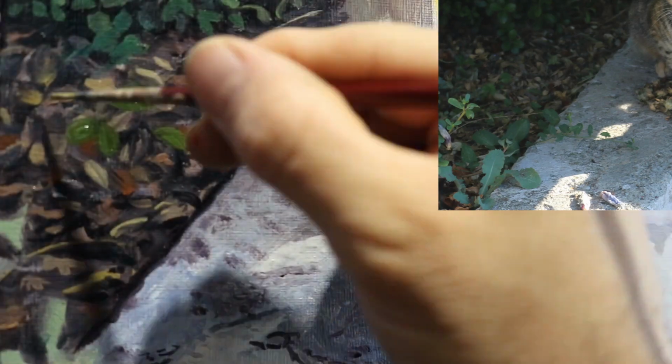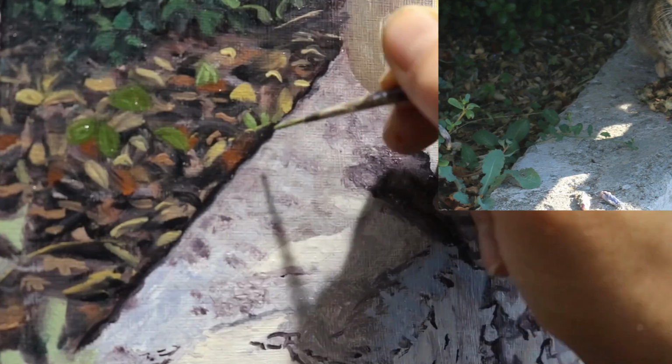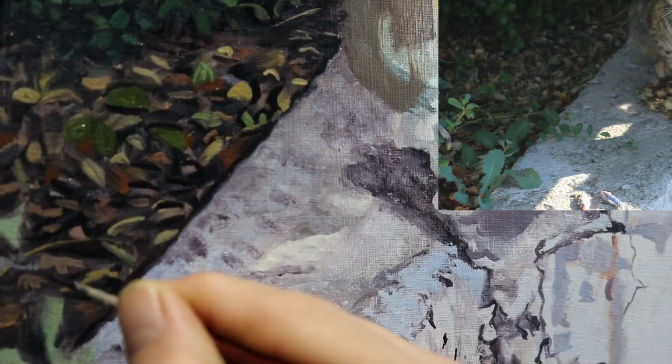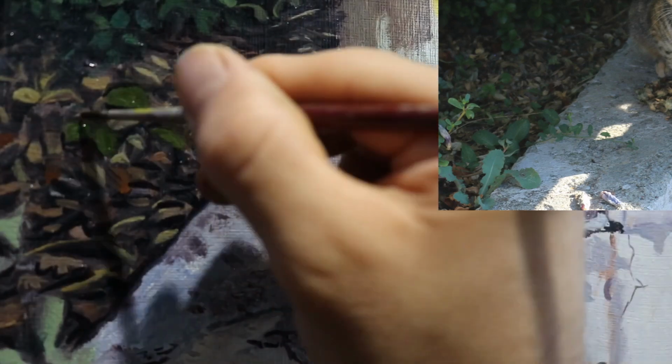But a very important thing I tried to establish is where the bush meets the ground. It is definitely very dark there, and I had to paint a transition from the bush to the ground, using my dark tone to create in a way a shadow.